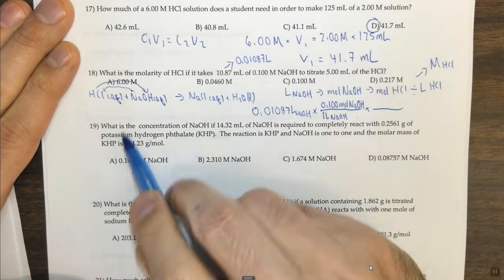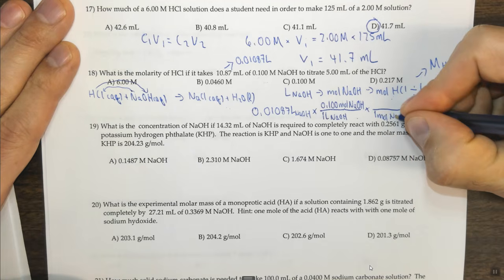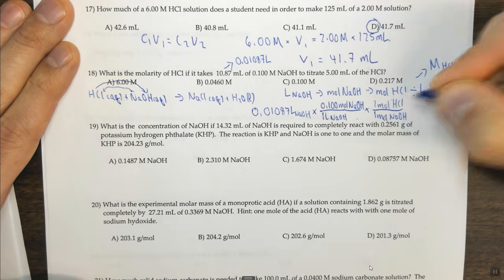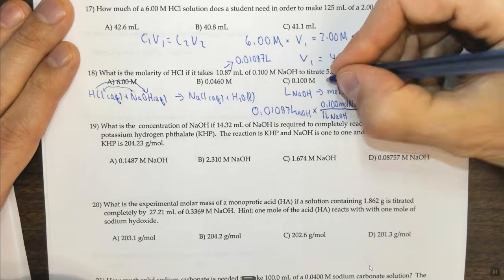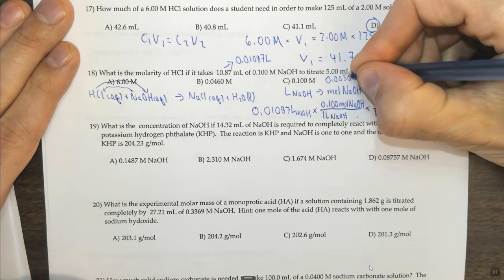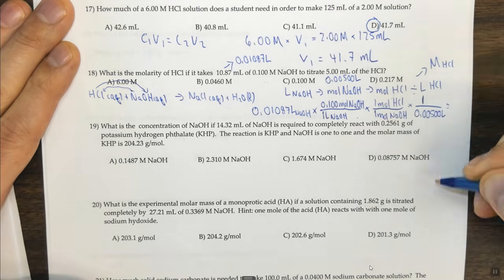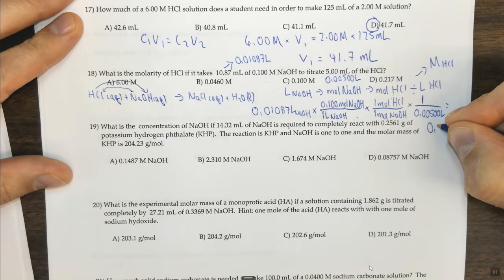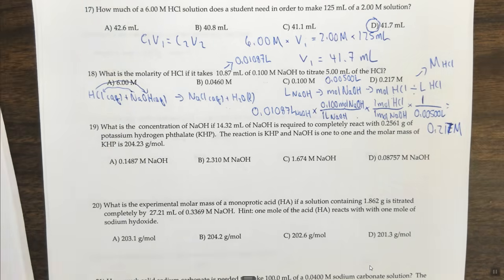Now we want to convert to moles of HCl. Well, we know it's 1 to 1. For every 1 mole of NaOH, it requires 1 mole of HCl. Now we need to divide by the volume in liters. To divide, we put a unitless 1 on top. We take this 5 milliliters, we divide it by 1,000, 0.00500 liters. And when you do all that math, you find that the HCl is 0.217 molar. So that is an acid-base stoichiometry type of problem.